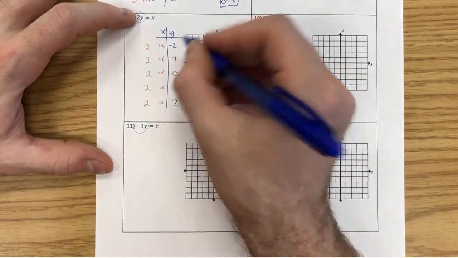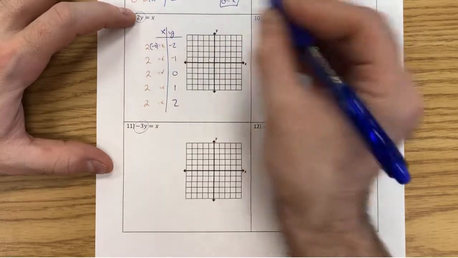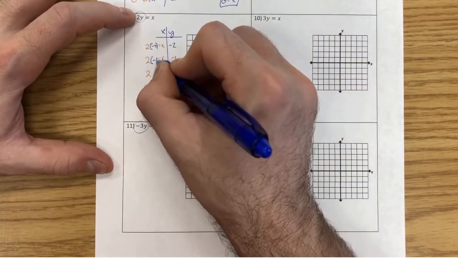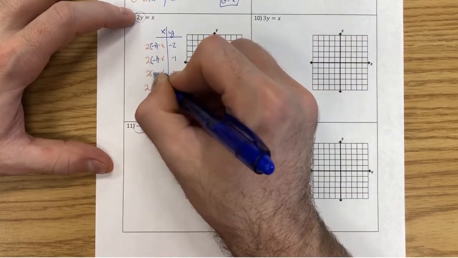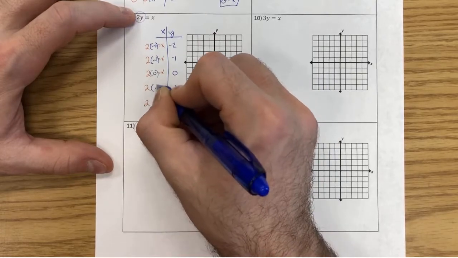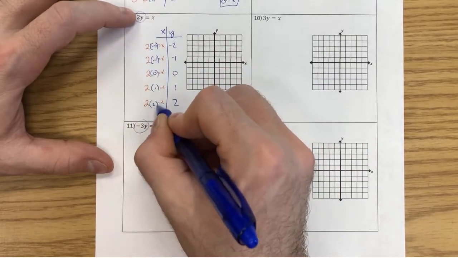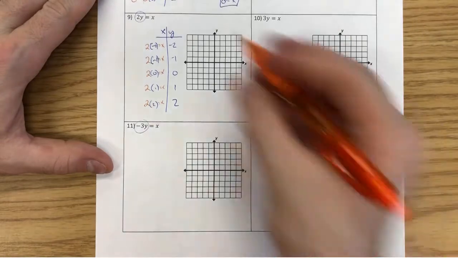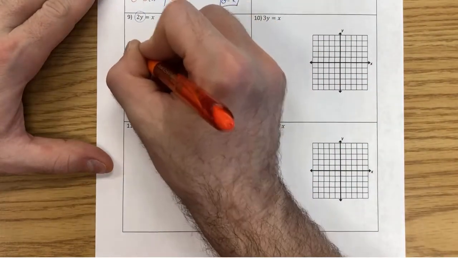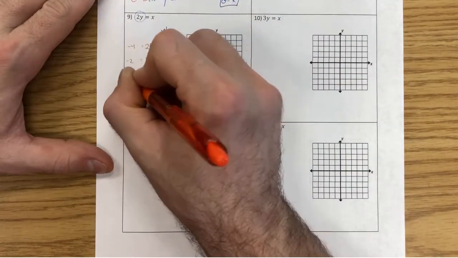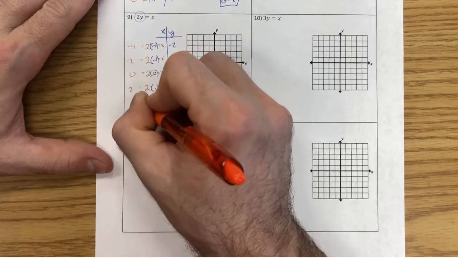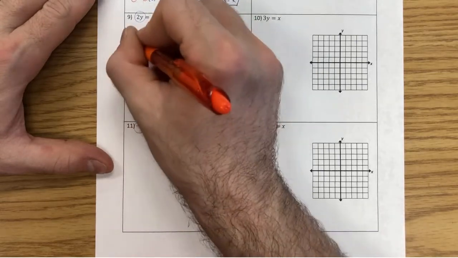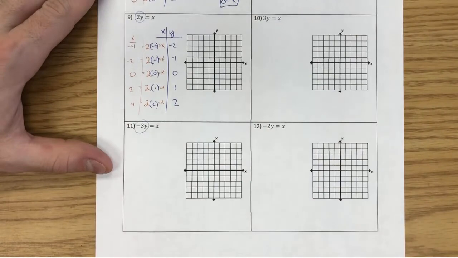The first thing that I'm multiplying 2 by is -2. 2 times -1, 2 times 0, 1, and 2. I'll get -4, -2, 0, 2, 4. There's my new x values.